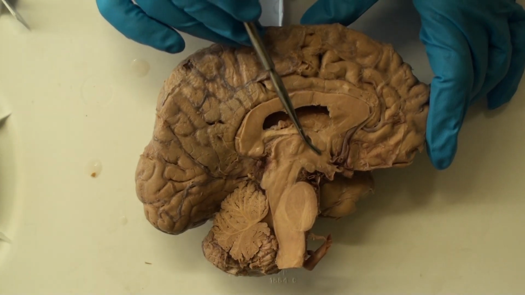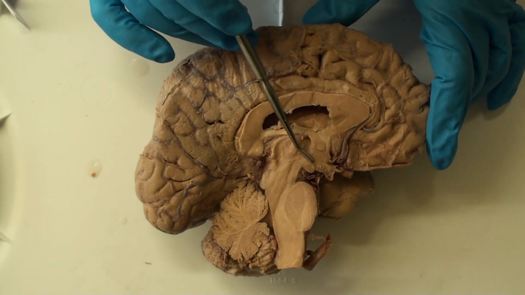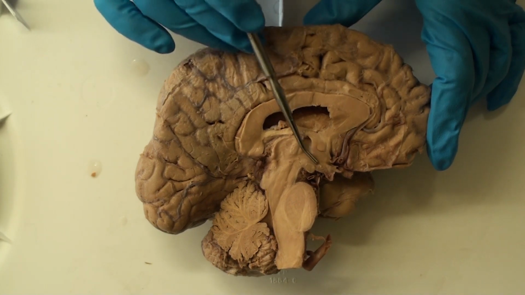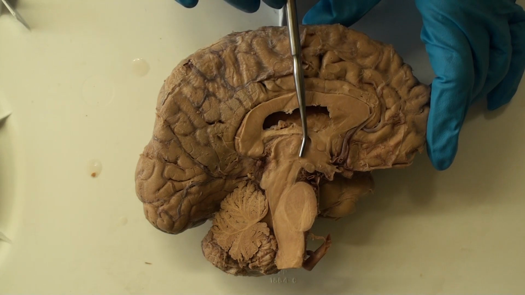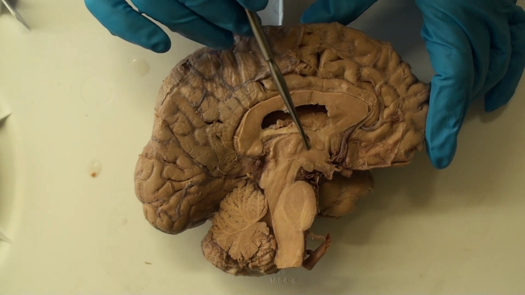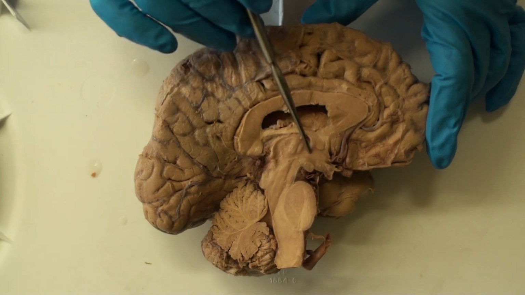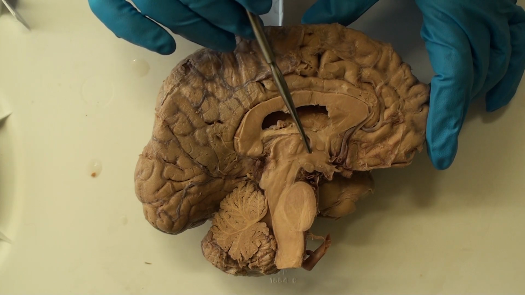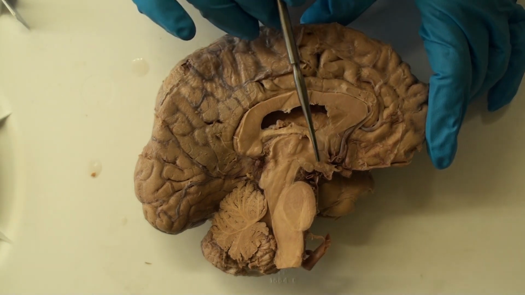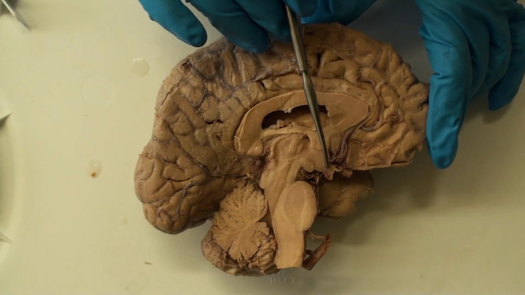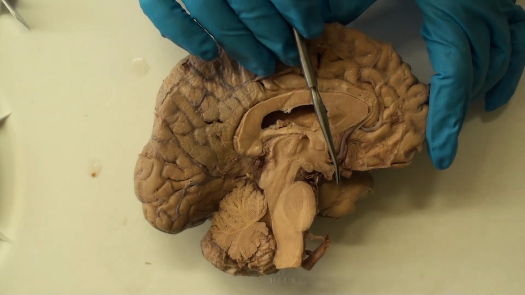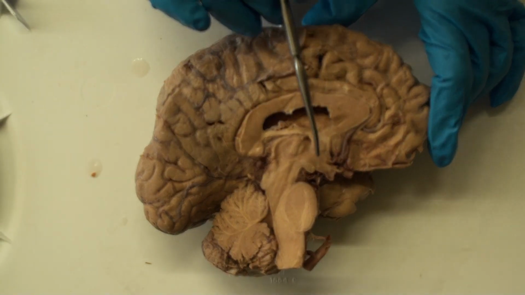If we go inferiorly from the anterior commissure, we can see this area right here, which is called the hypothalamus. You can see the medial part of the hypothalamus. So it is anterior and inferior to the thalamus. And the demarcation between the two is just a small sulcus, the hypothalamic sulcus right here. So it's a small depression between the thalamus and the hypothalamus. And then we can see a little bit of what's called the infundibulum, which is the stalk that attaches the pituitary to the hypothalamus, and of course the pituitary was left behind in the skull when the brain was removed.